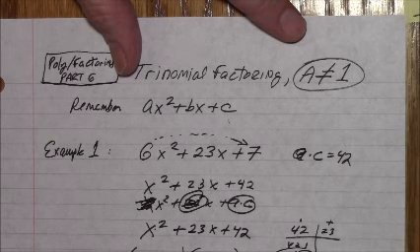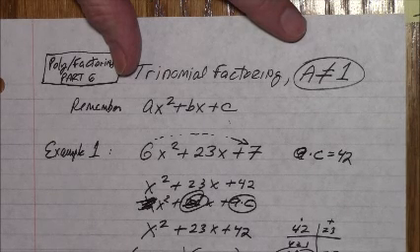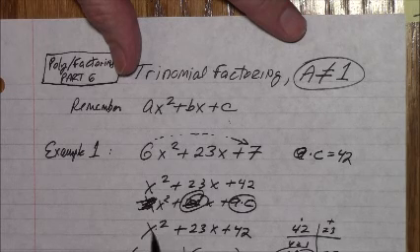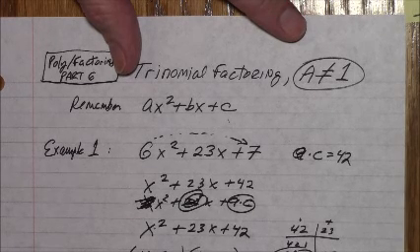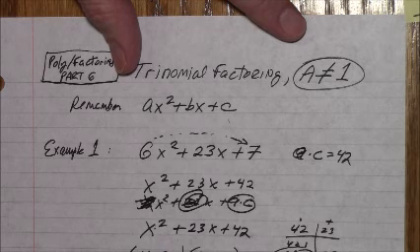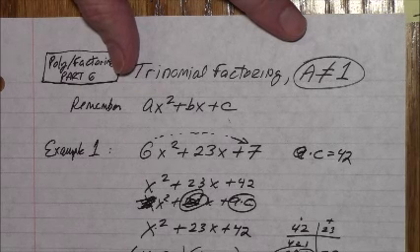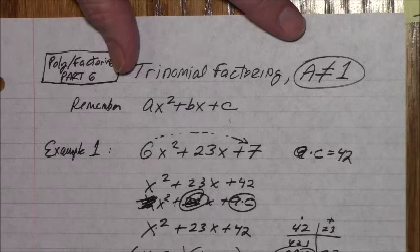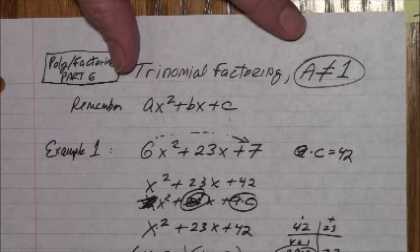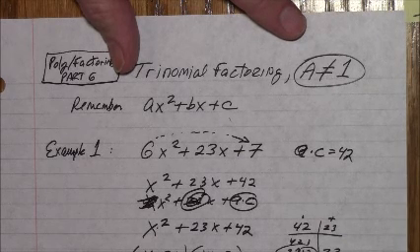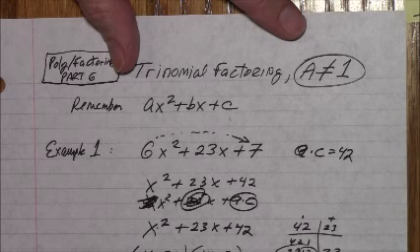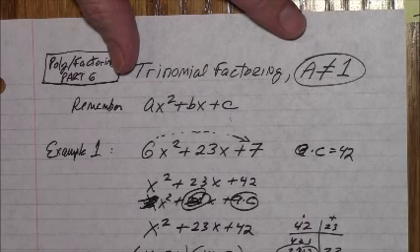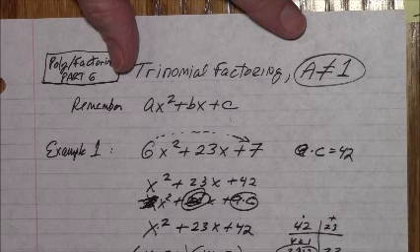But what we have to do is, I'm going to have x. So we have x times x to make x squared. 21 times 2 is 42, and x times 2 is 2x, and 21 times x is 21x. That adds up to 23x. But now we have to put the 6 back in here. So we do 6x plus 21, 6x plus 2.